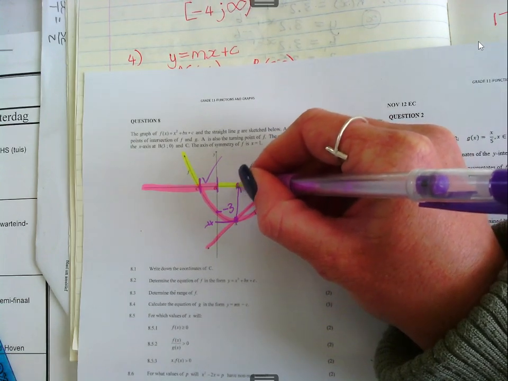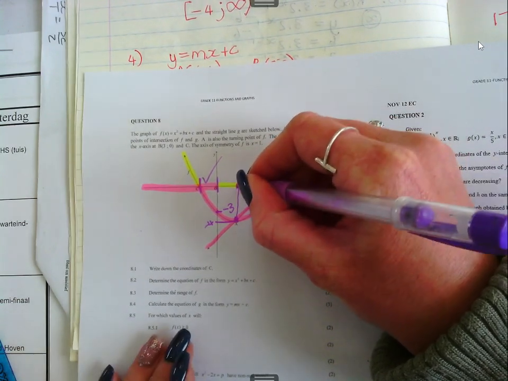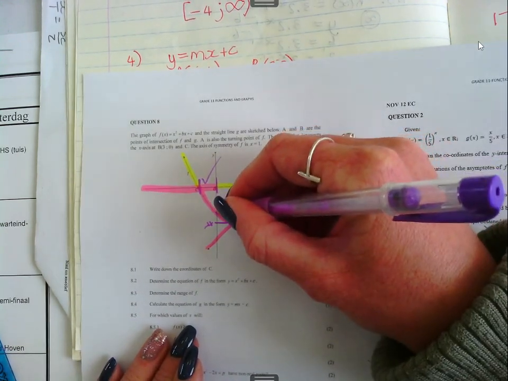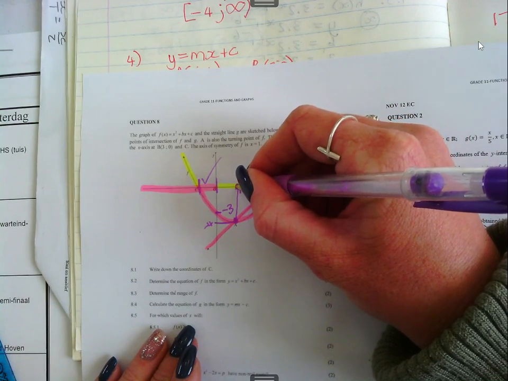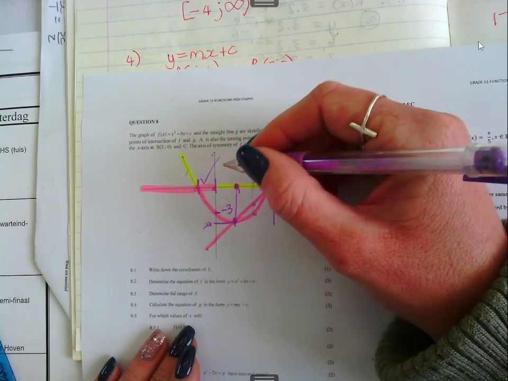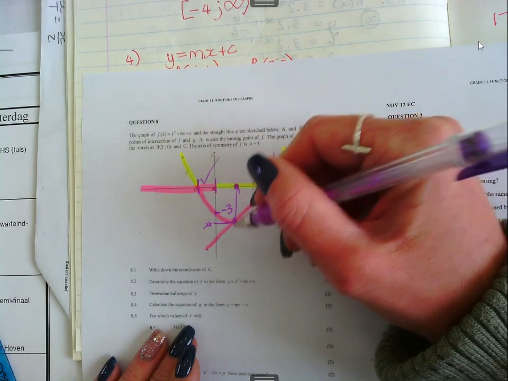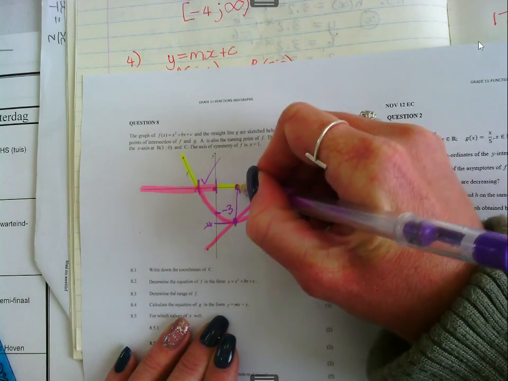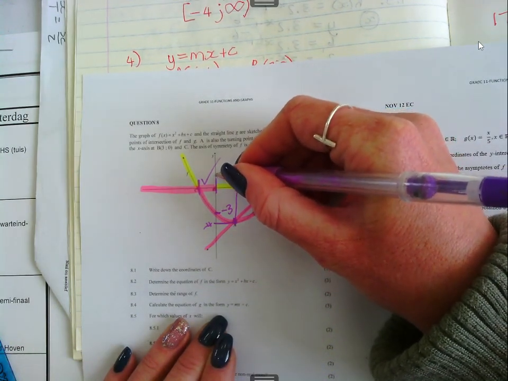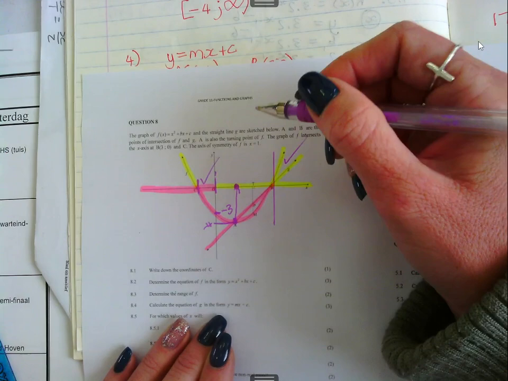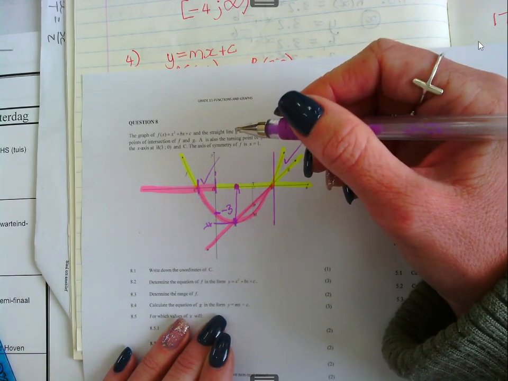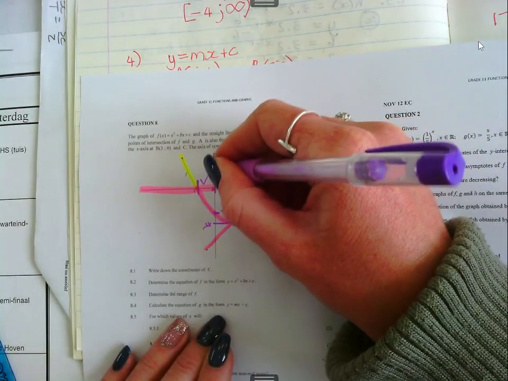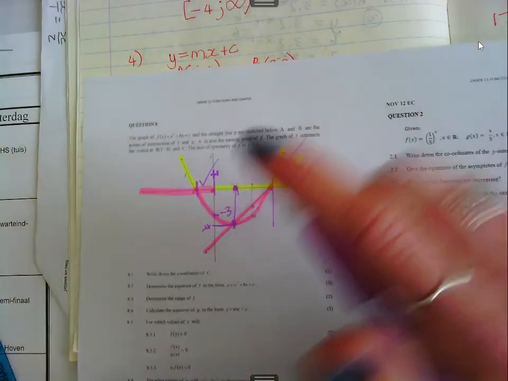If the turning point is -4 here, the y-intercept is -3. If the turning point is 0, what will the y-intercept be? -4 and -3, 0 and? Where is it going to cut? At 1. That's not -1, I'm just cutting the y-axis there.